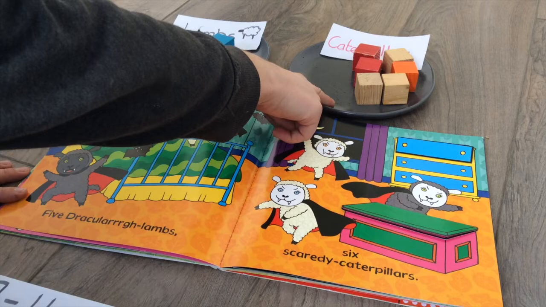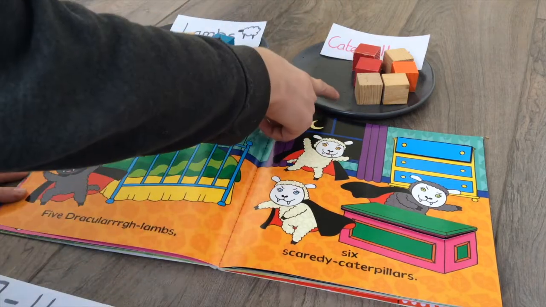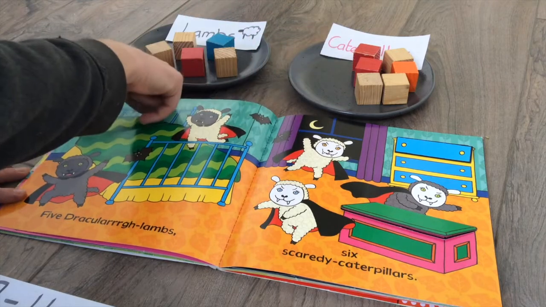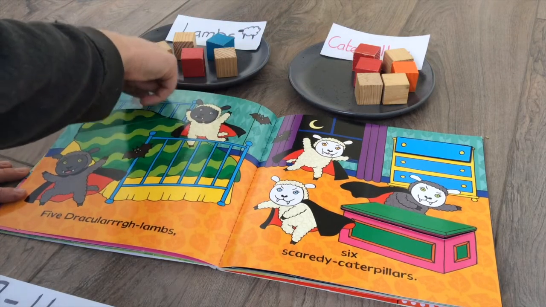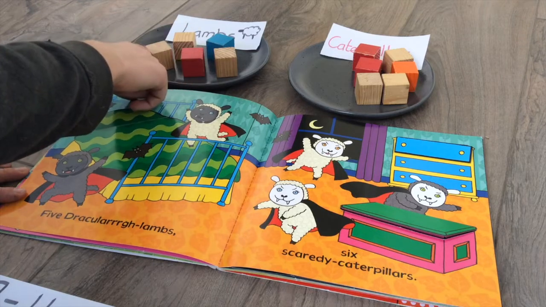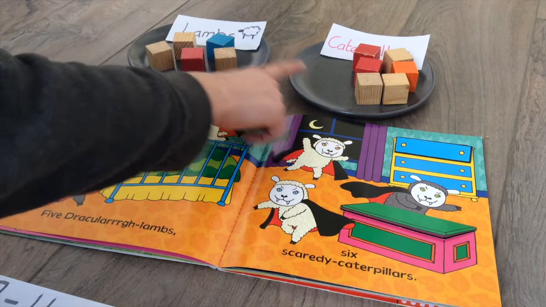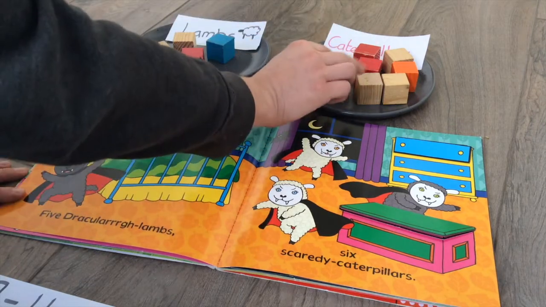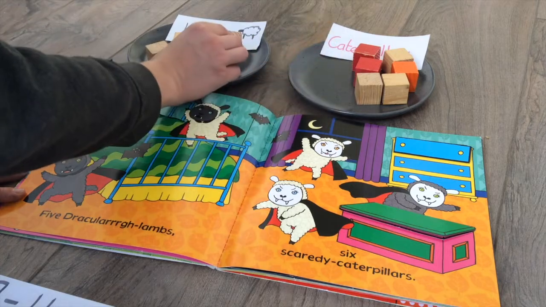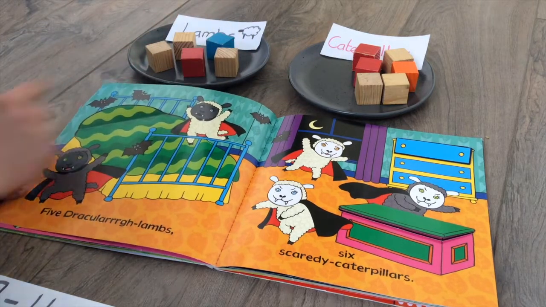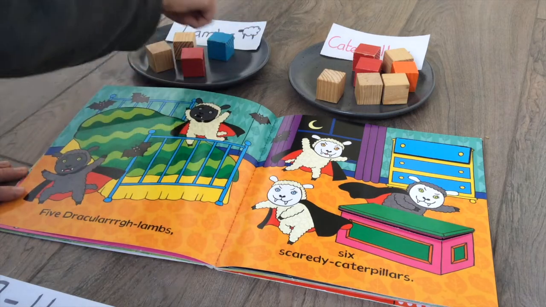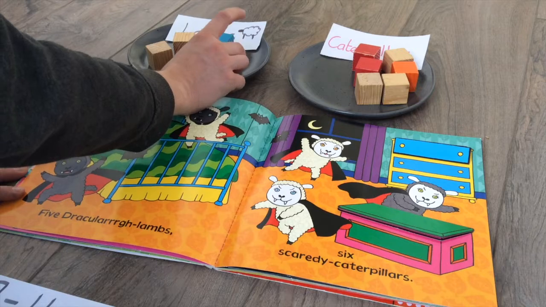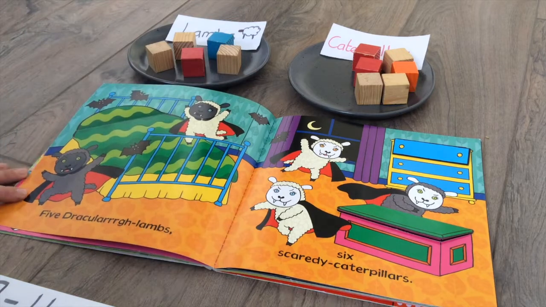What happened to this number? That's right, it got smaller by 1. And what happened to this number? It got bigger by 1. So last time we had 7 bobble caterpillars, and now we've got 1 less caterpillar. And last time we had 4 wear-a-bra lambs, and now we've got 1 more lamb.